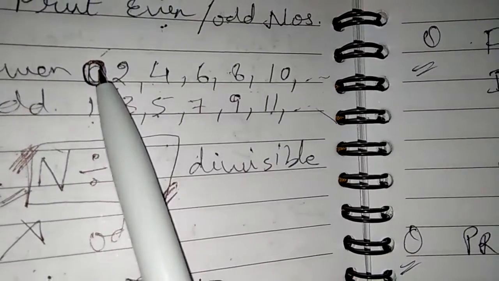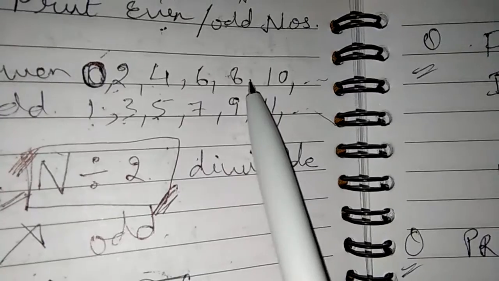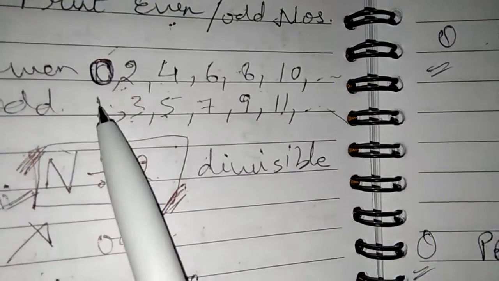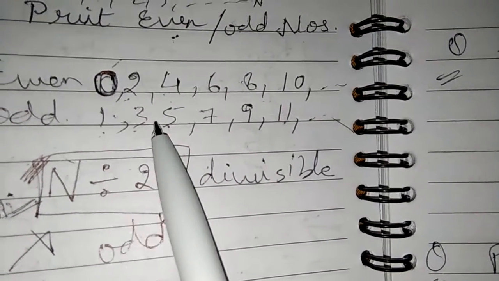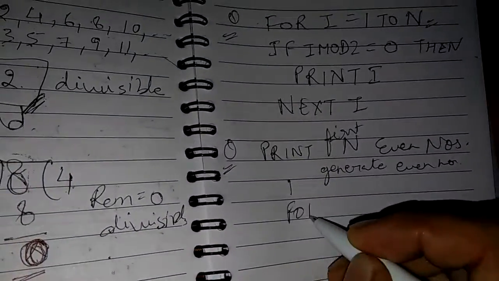See, 0 plus 2 is 2, 2 plus 2 is 4, 4 plus 2 is 6, 6 plus 2 is 8, and so on. Here also, 1 plus 2 is 3, 3 plus 2 is 5, 5 plus 2 is 7, and so on. So it is the most simple way of generating the first n even numbers.